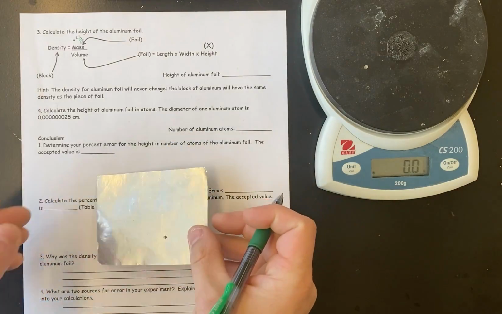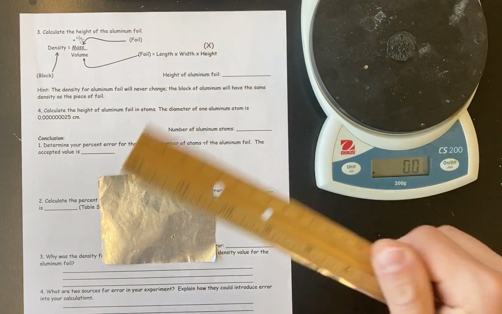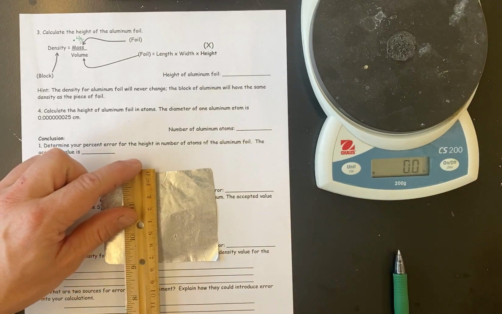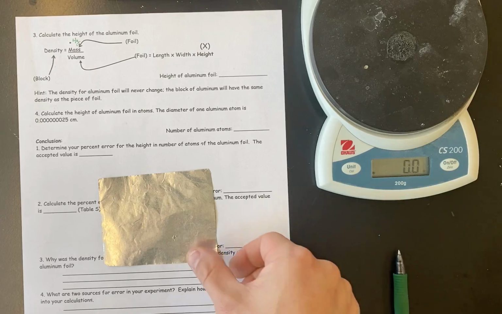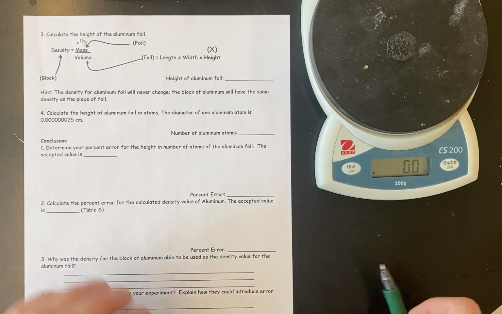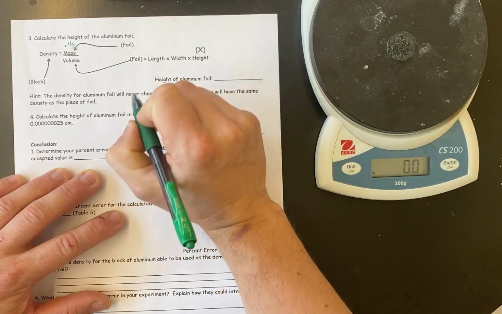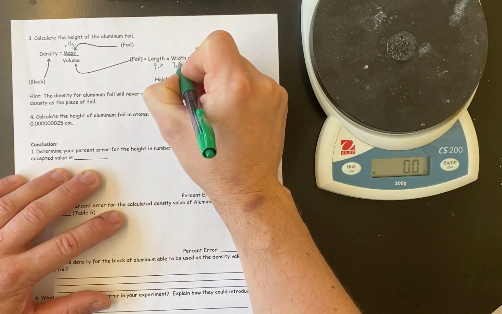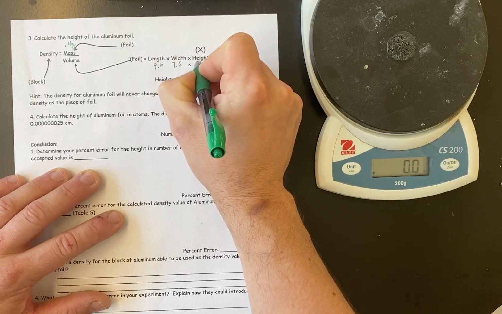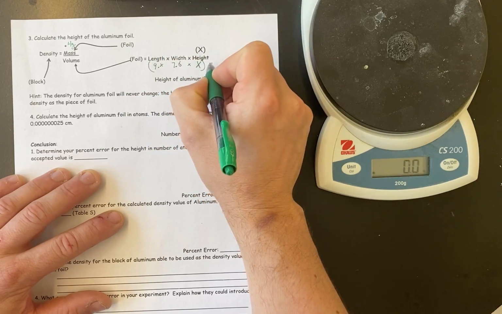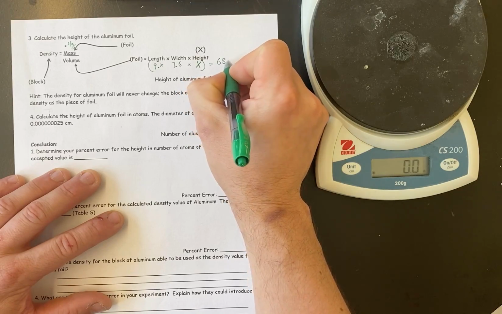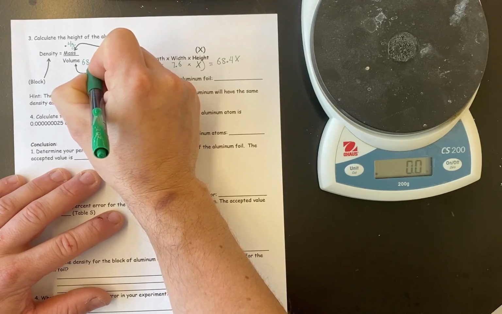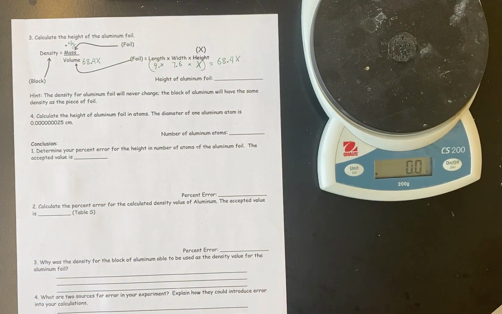And the way that works is pretty simple. You are going to measure the length, which is going to be 9. The width, which when we measure it is 7.6. And then the height, which is what we don't know. So we're going to go 9 times 7.6 times x, and this is going to equal 68.4x, which we put over here as our volume. And now you're going to solve for x.